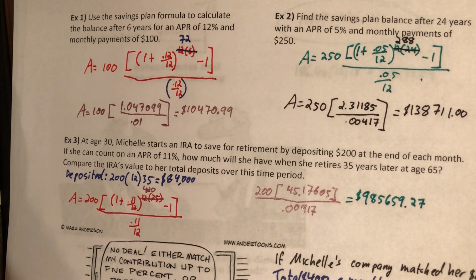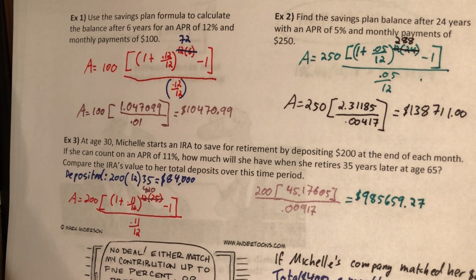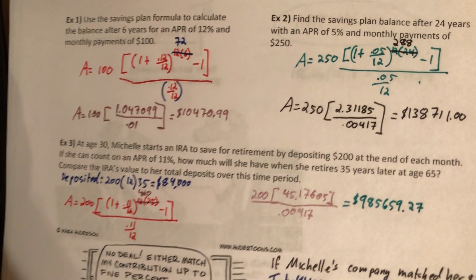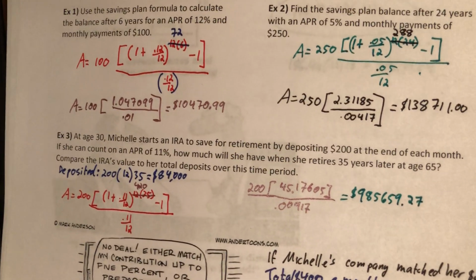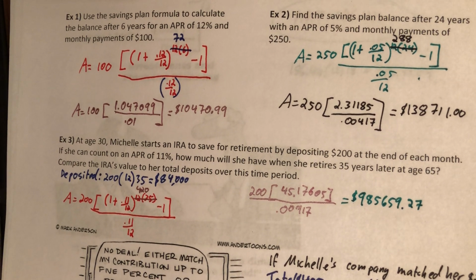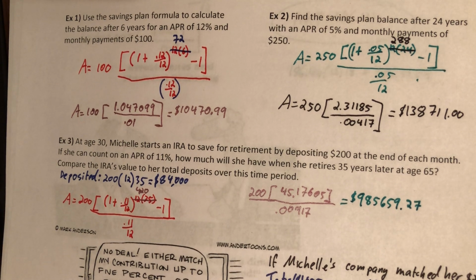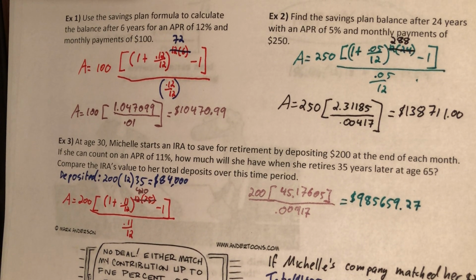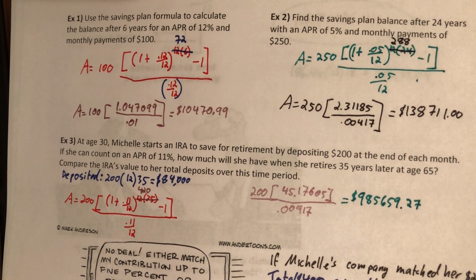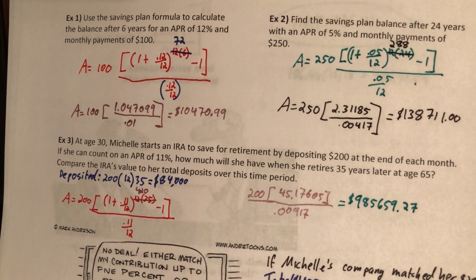$985,659.27 in her account. So she's put in $84,000, and she has gotten just over $900,000 in interest over those 35 years. Kind of two things with these. Make sure you get a good interest rate for return, but also time is a big one. If she had started even 5 years earlier at 25, she'd be well over probably $1.5 million. So start early, even if you can't do a lot. The time is something that's really going to help.